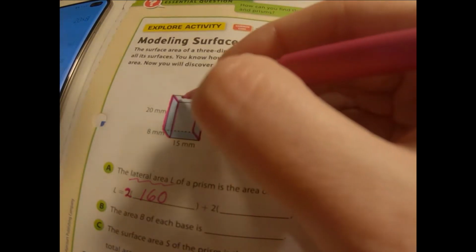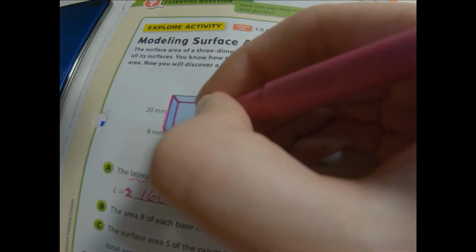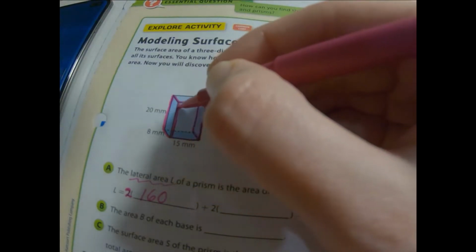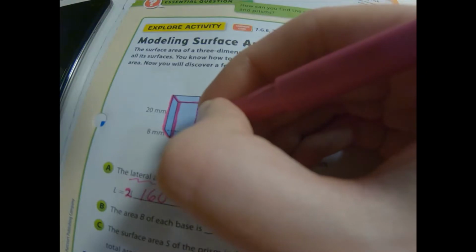And then the second part, we're not focusing on the bases yet. Lateral area is just the sides, front and back. Now I'm going to focus in on this rectangle, the front. The measurements for this rectangle, no width necessary, are 15 by 20. So I'm going to multiply 15 by 20 to get 300. And since the front and back are identical, that's also multiplied by 2.